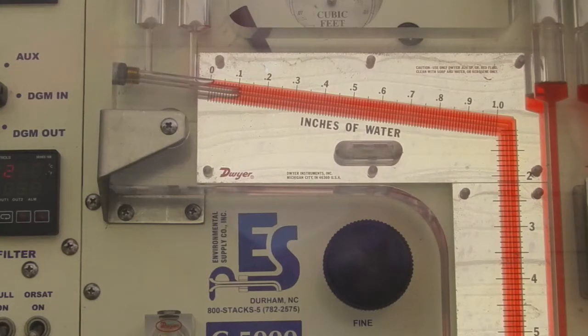Here is the manometer on the control box. What I'm going to do is put some air through the pitot and we can see the pressure increase.